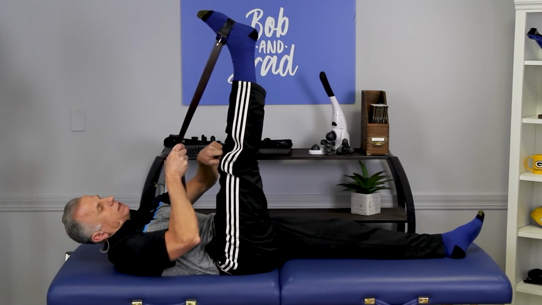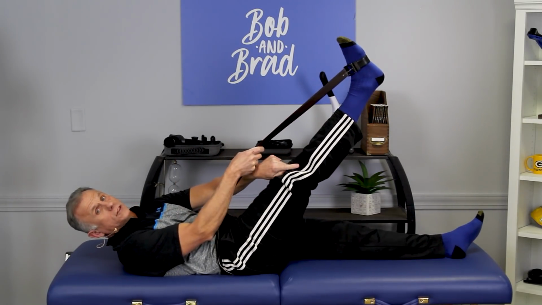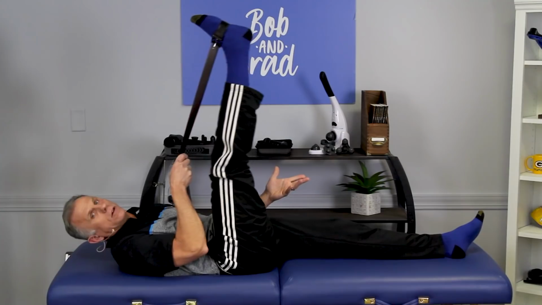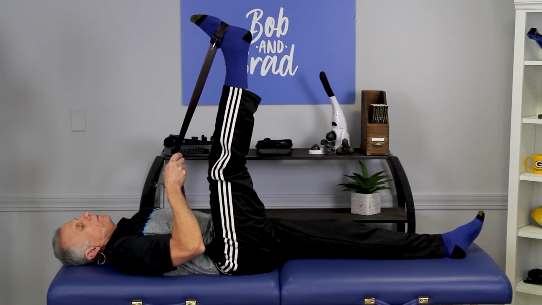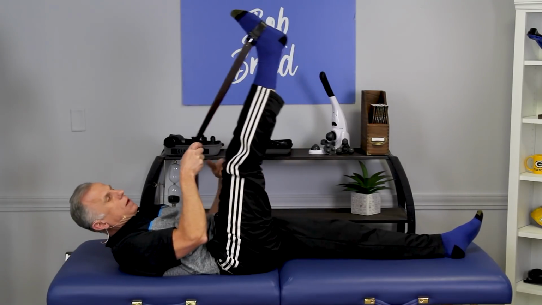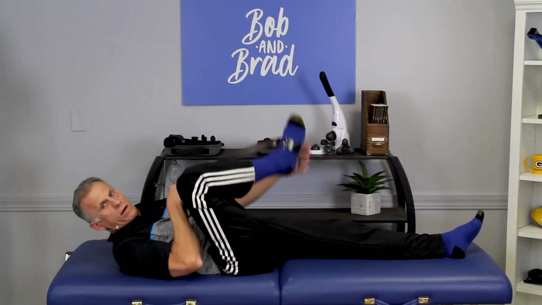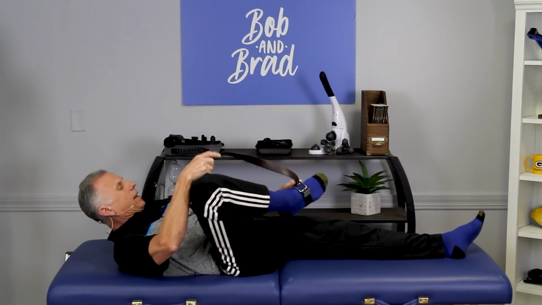Keep your knees as straight as you can. You may only get up to here if you've got tight hamstrings with a straight knee, and that's fine. I'm a little looser with hamstrings. You might do both: pressure on, pressure off, and you might do sustained. That goes with all of these, so we won't mention that again.